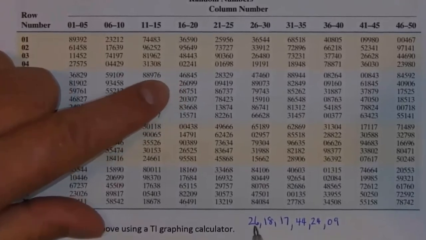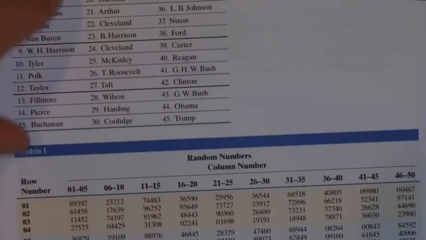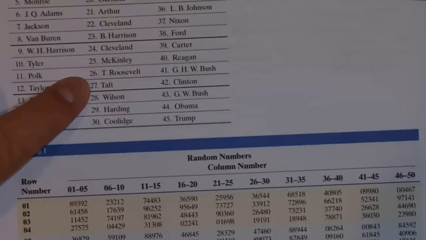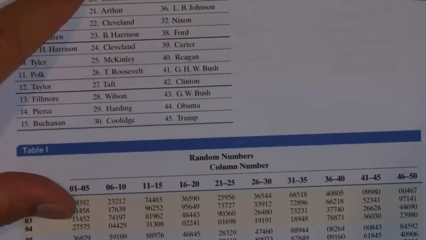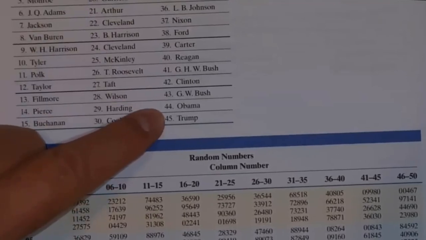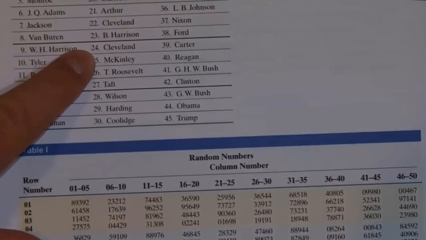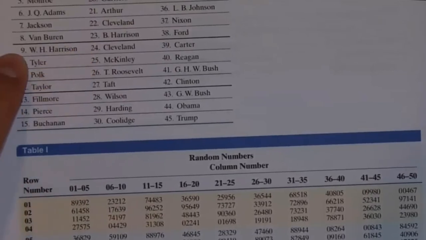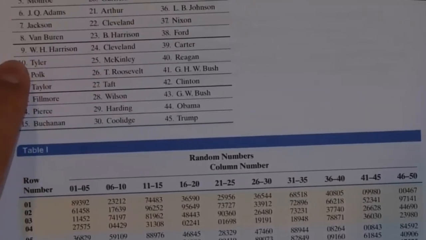So in my second sample, I would end up with number 26, number 18, 17, 44, 24, and 9. So my sample would be 26, that would be Theodore Roosevelt. 18 would be Grant. 17 would be Andrew Johnson. 44 would be Obama. 24 would be Cleveland again. And number 9 would be Harrison. And so actually that's William Henry Harrison as opposed to Benjamin Harrison. So those would be the individuals in my sample.